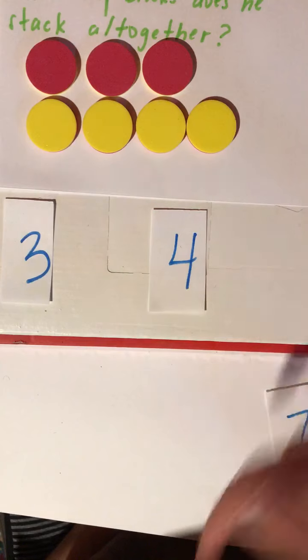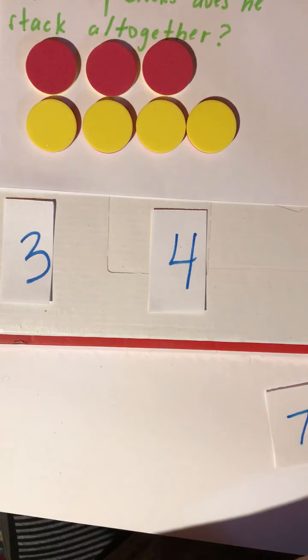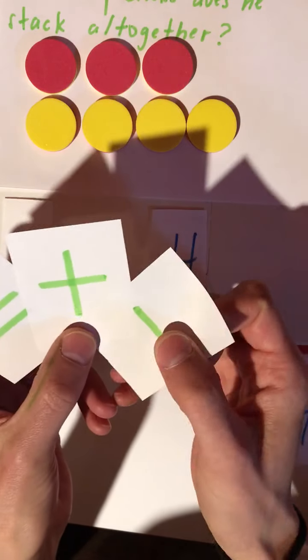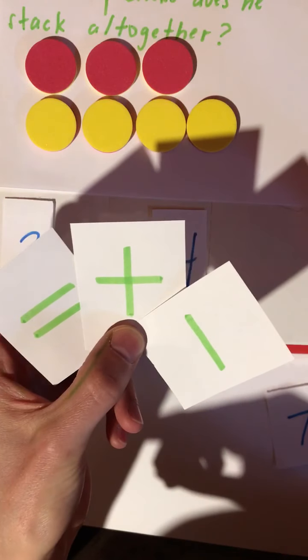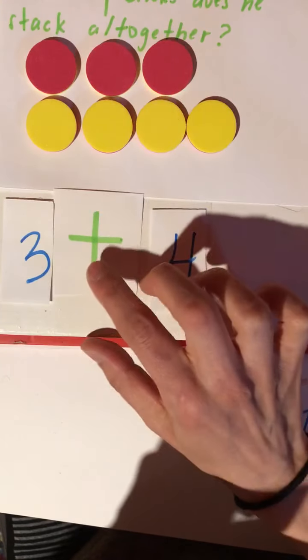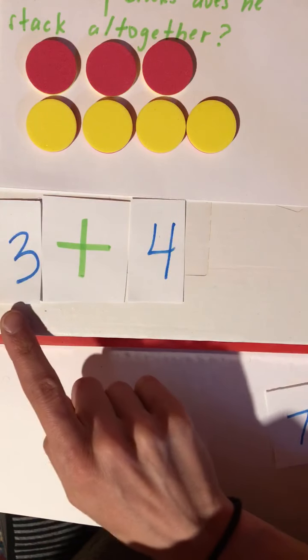Did I take any blocks away, or did I add more blocks? Very good, I added 4 more blocks. So I'm going to take a look at my symbol cards. Which one of these symbols means add? Well, I know that my addition symbol means add. So I'm going to put my addition symbol right in between my 3 and my 4.